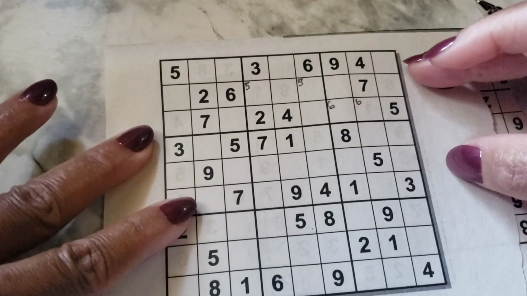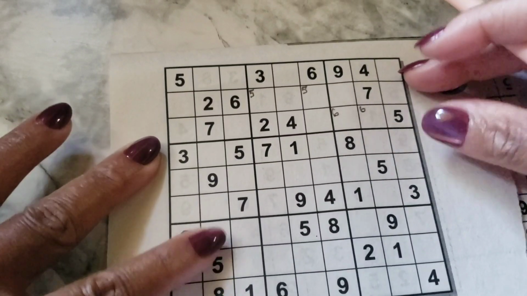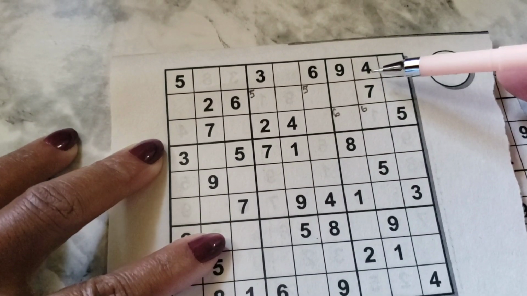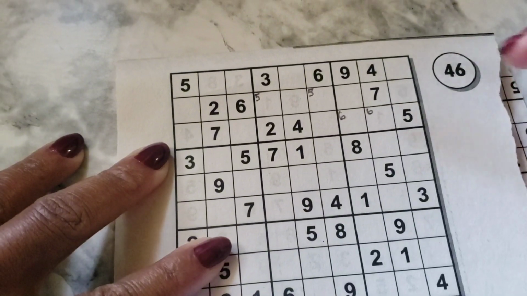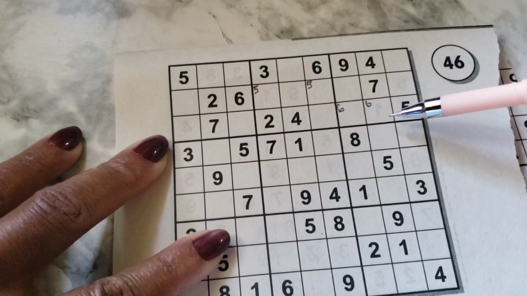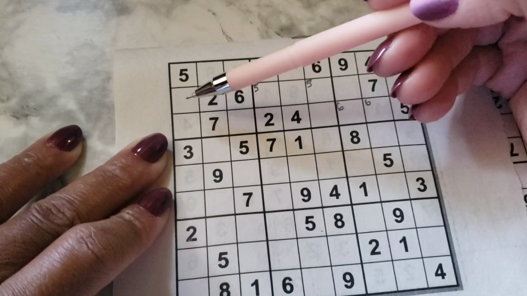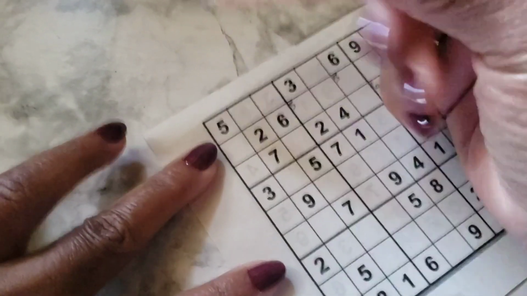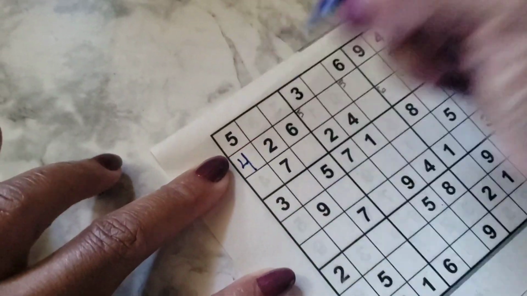Continuing on, I only have one 9 here, and I have two 4s, so I can start eliminating possibilities for 4s. There's a 4 along this row, a 4 along this row, so I know the 4 for this box has to go right here. So this is a definite 4.